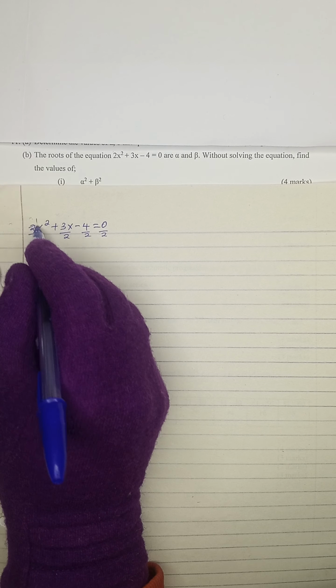The concept we need to understand is that if we are given such an equation and we have been told that the roots are alpha and beta, that would mean the sum of the two roots, that is alpha plus beta, is equivalent to negative b, where this b is the coefficient of the middle term.